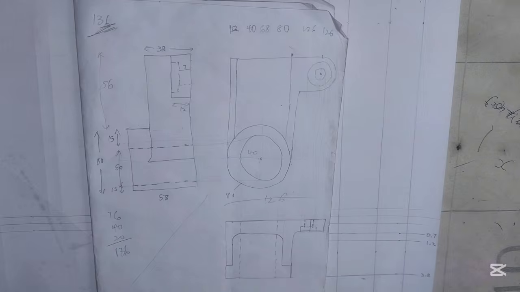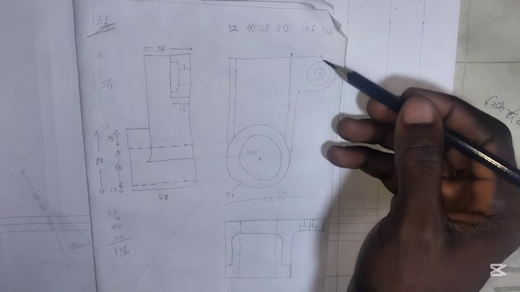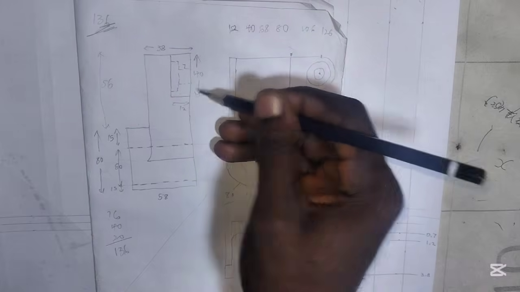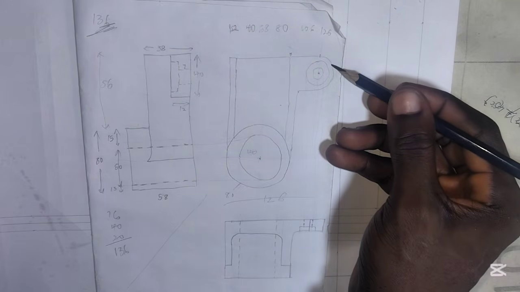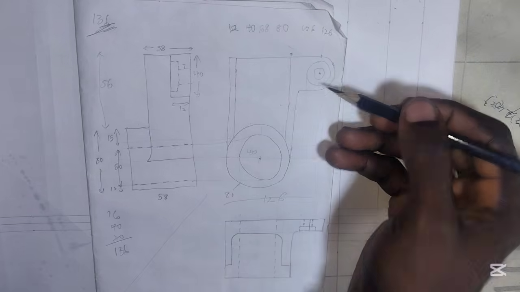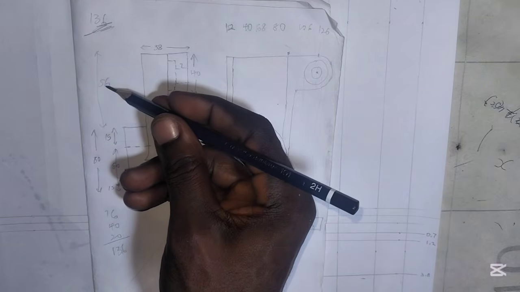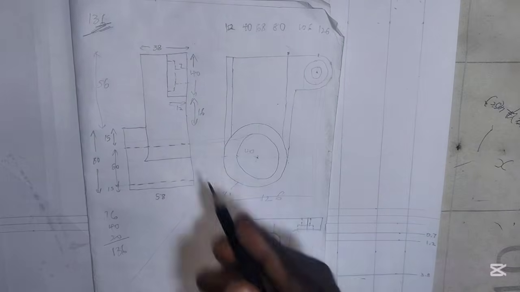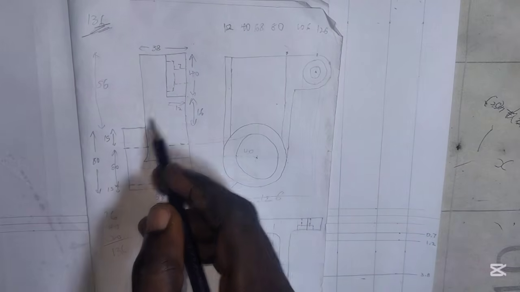Now, if it's 56, how do we get from here to here? From here to here is 40. The radius here is 20. If you look at the diagram, the radius here is 20. That means the diameter will be what? 40. So if from here to here is 40, 40 from 56 is 16. That means from here to here is 16.